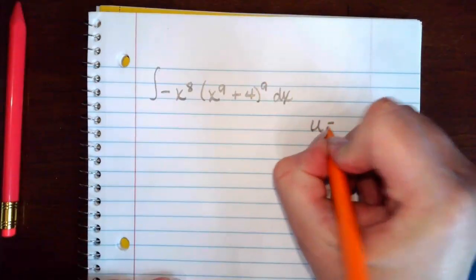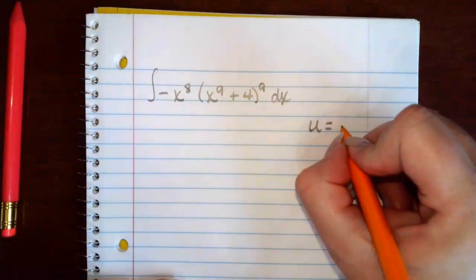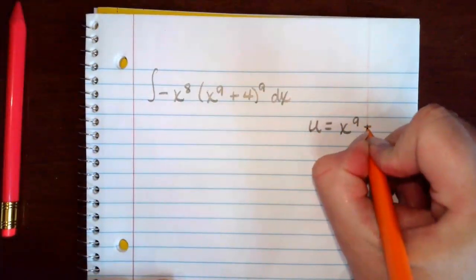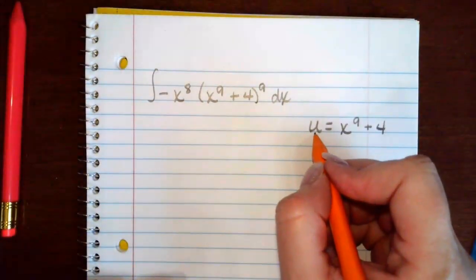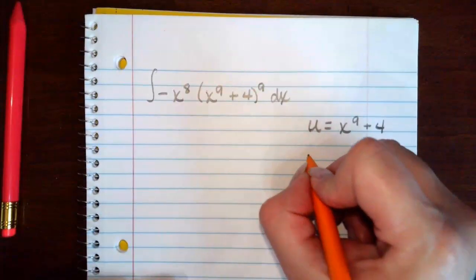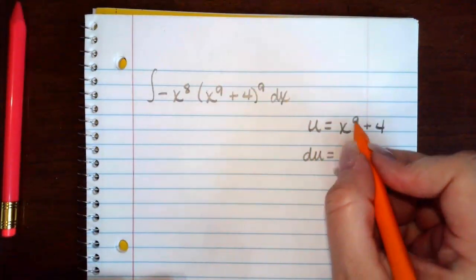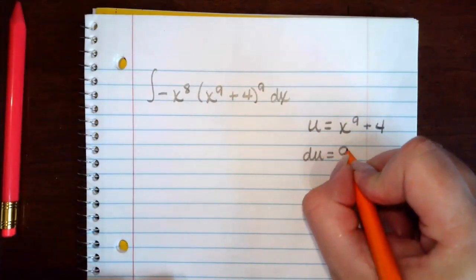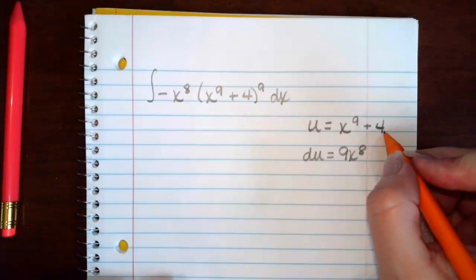So our first step is identify your U. So what's on the inside? On the inside is an x to the 9th plus 4. And then we're going to take the derivative of both sides. So the derivative of u is 1 du, and the derivative of x to the 9th is 9x to the 8th. The derivative of 4 is 0.